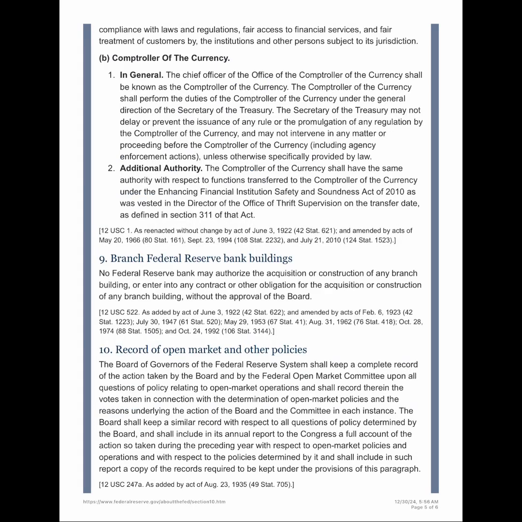The board's responsibilities extend beyond just monetary policy. The Act mentions various reports and appearances before Congress. Why is this accountability crucial?